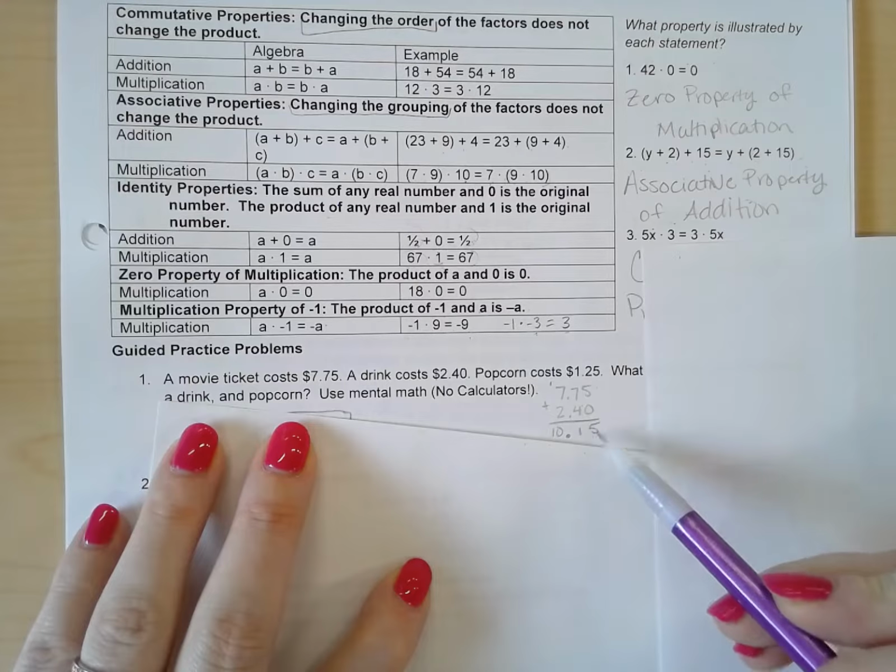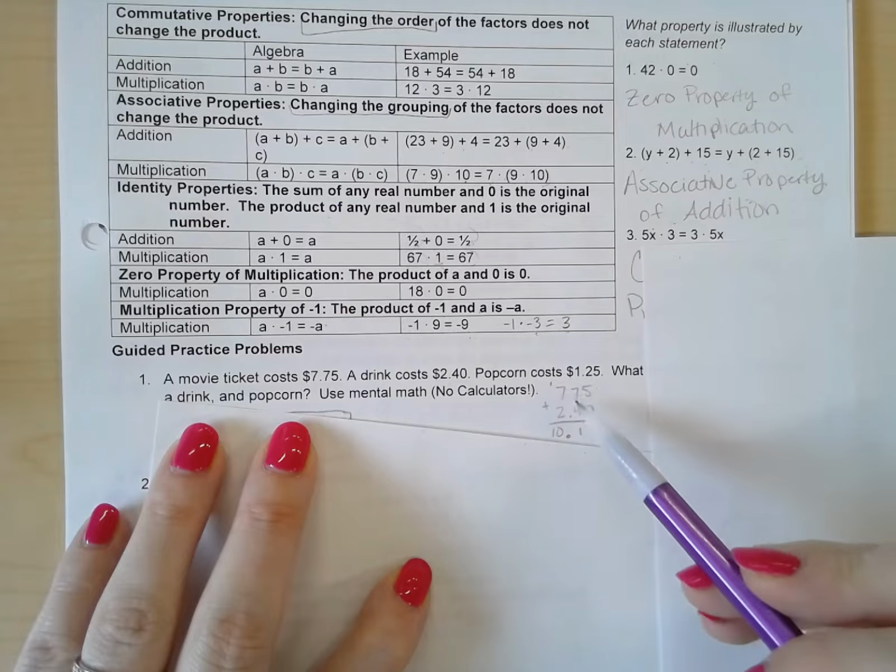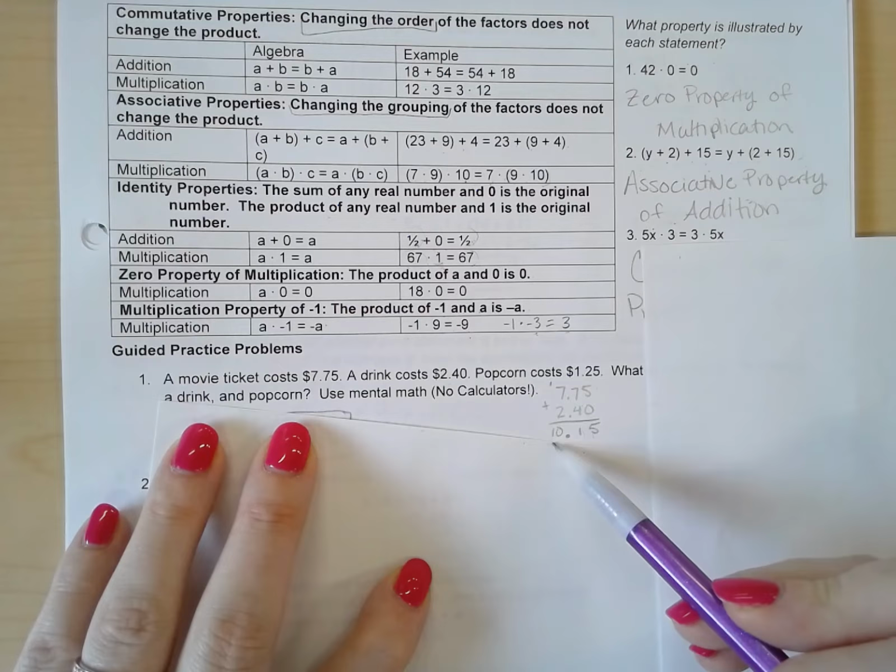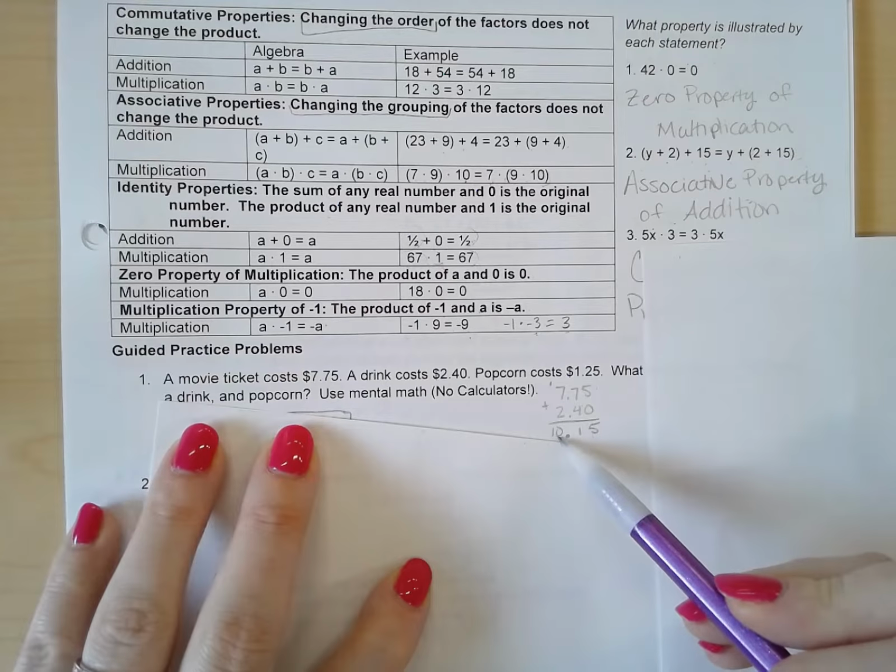5 plus 0 is 5. 7 plus 4 is 11. Carry the 1. 1 plus 7 plus 2 is 10. So I have $10.15 so far.